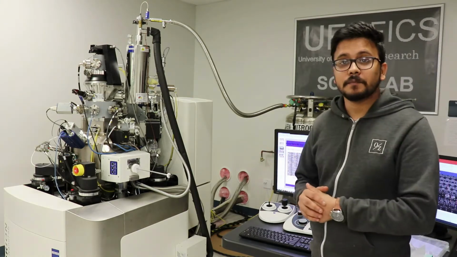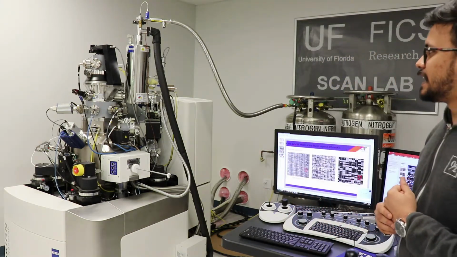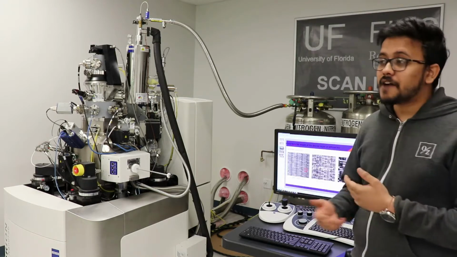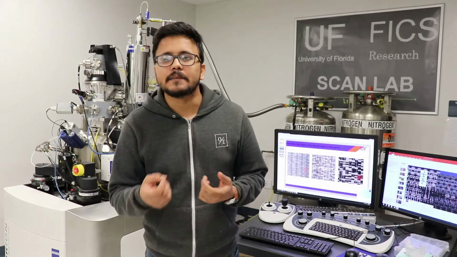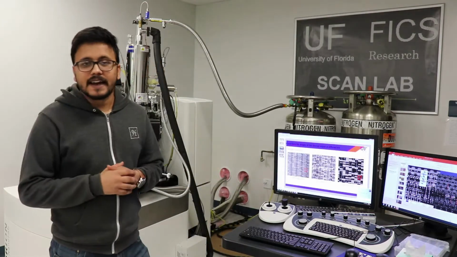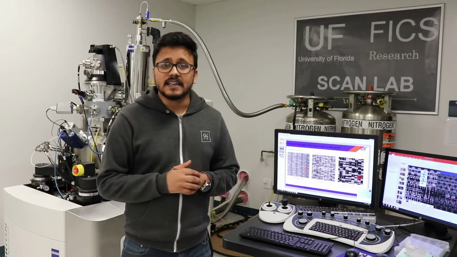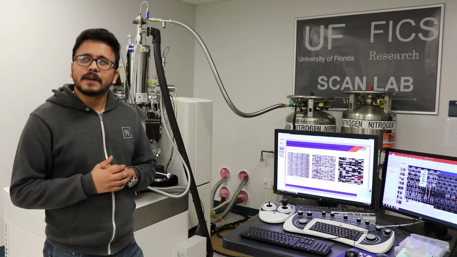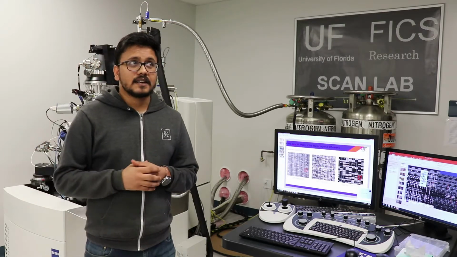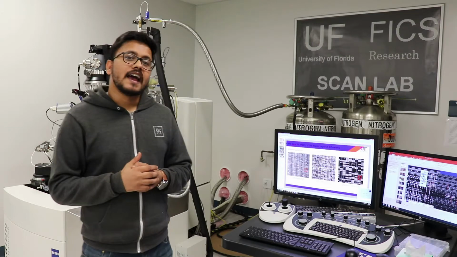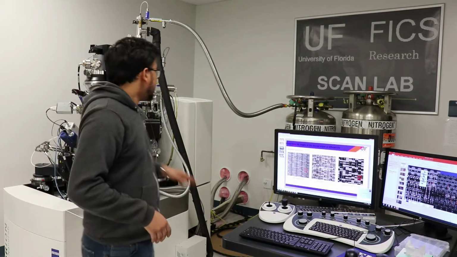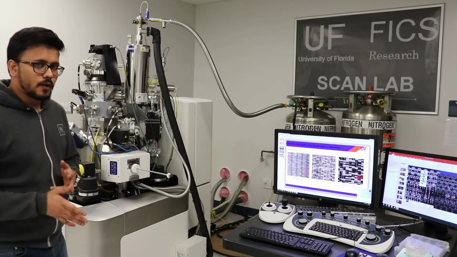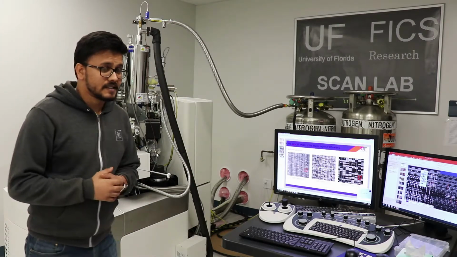because of its capability. So as I was mentioning, sometimes if I have to remove a material, or if I have to create a cut, or we call it an edit, in my IC at a particular location, sometimes those instruments can't do that. So I have to switch to another instrument which can actually do this. This is basically an Orion Nanofab from Zeiss.